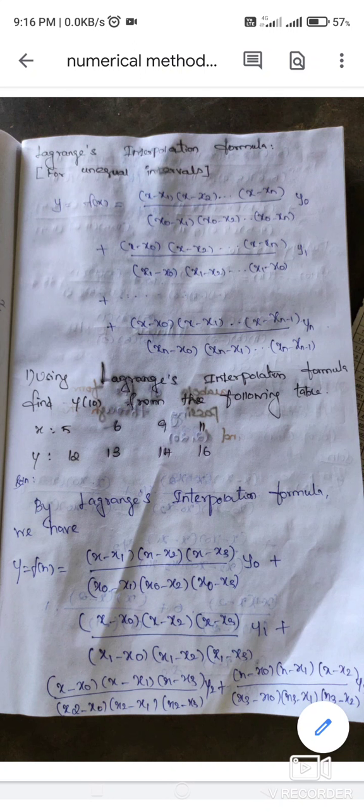Now we discuss Lagrange's interpolation formula for unequal intervals. Lagrange's interpolation formula is discussed for equal intervals and also unequal intervals. Equal intervals means x varies as 2, 4, 6, 8. The difference is common, that means 2. So the intervals are called equal intervals.